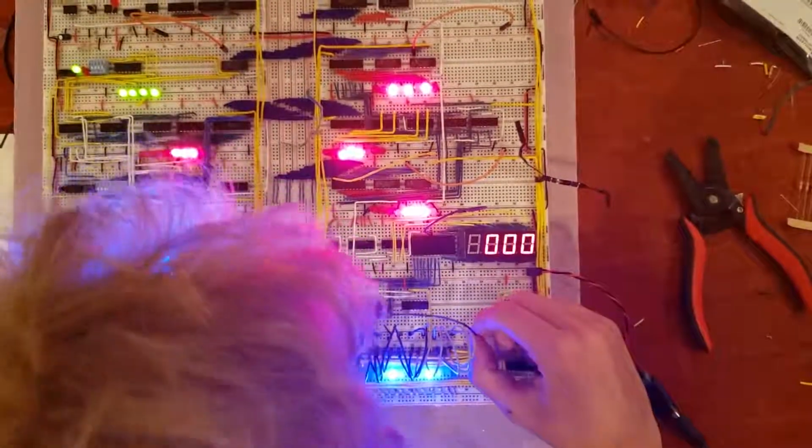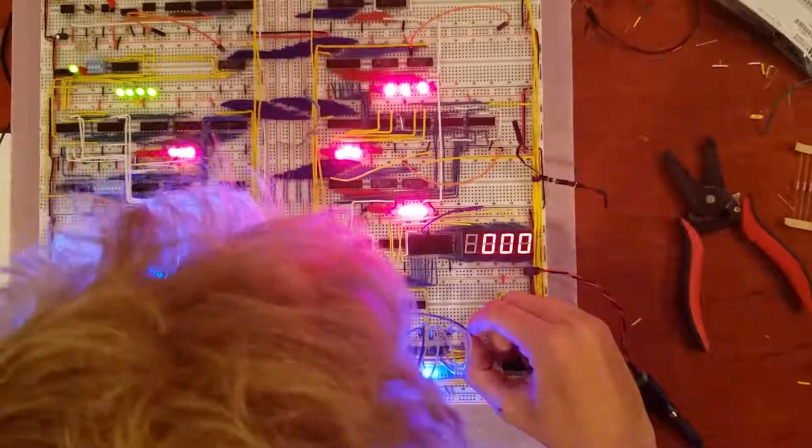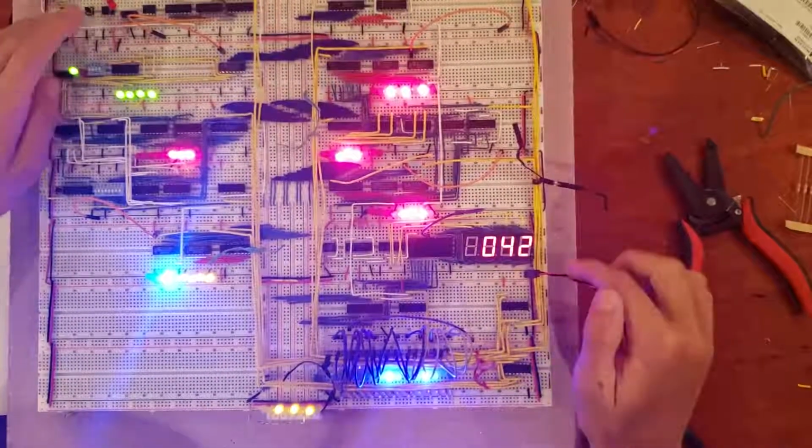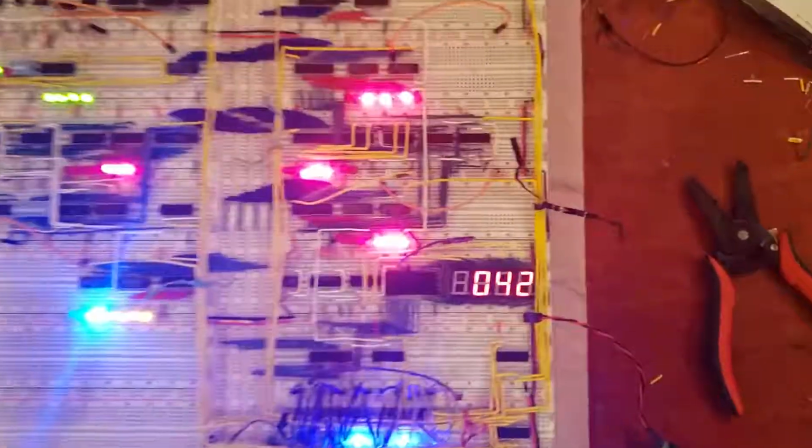No, I need to put it low and then bring it back high. I need to pulse it low. And then pulse the clock. While it's low? No, I mean you bring it high. And then there's our answer. There's your answer.